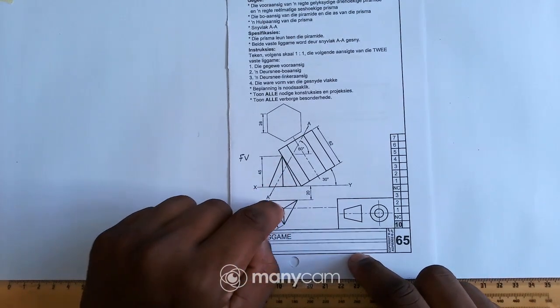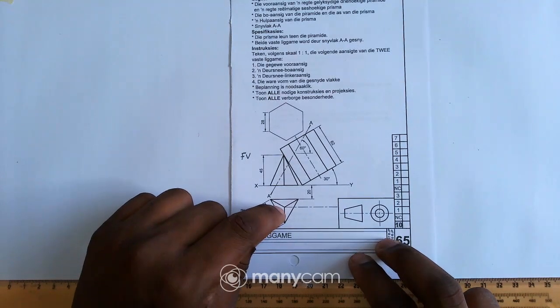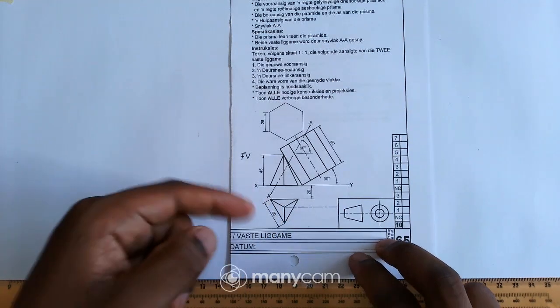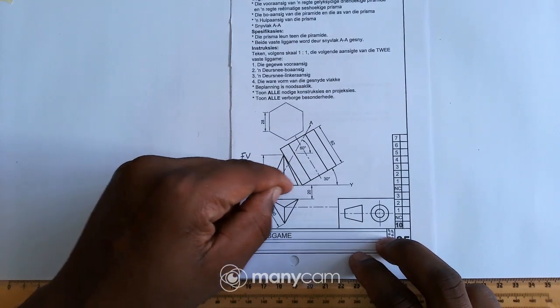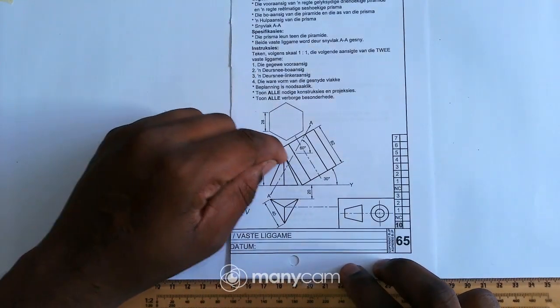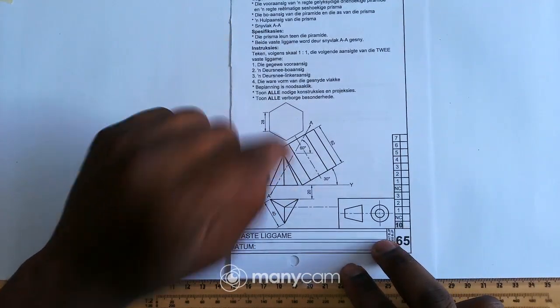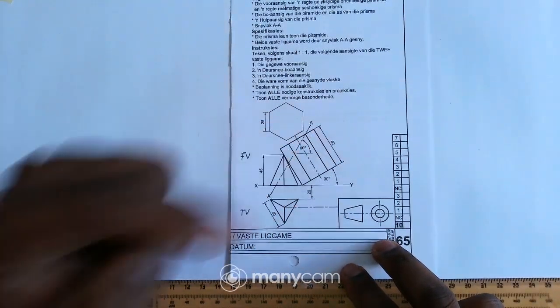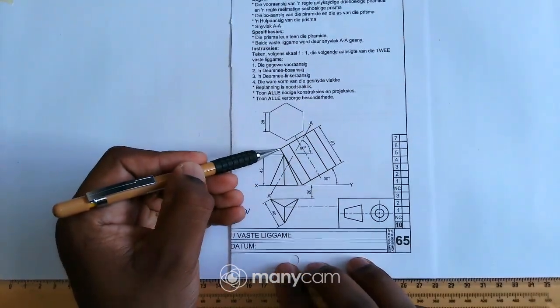I can start by drawing this top view of the pyramid in light construction, so that I can project these points up. Then after drawing the pyramid front view, I can also draw this prism, but my reference line will be this one right there.